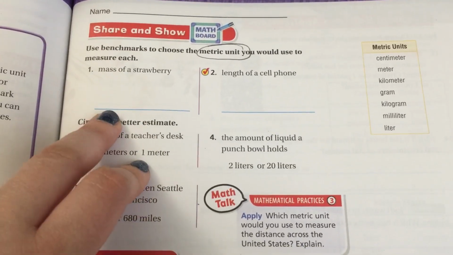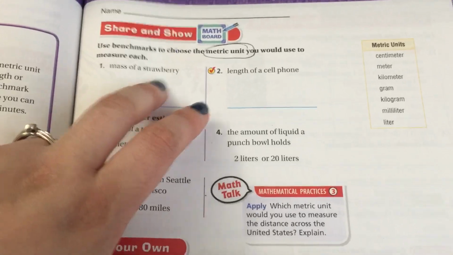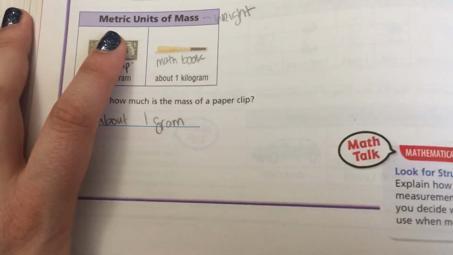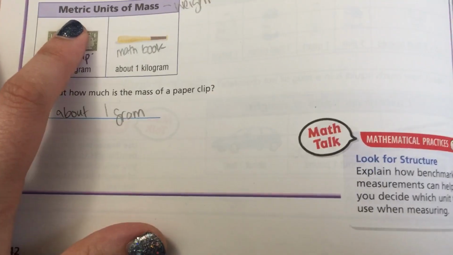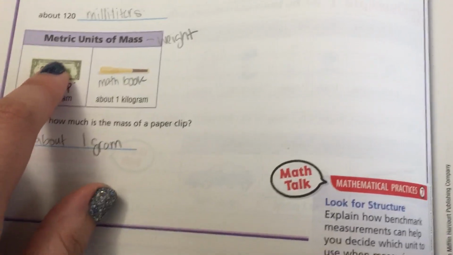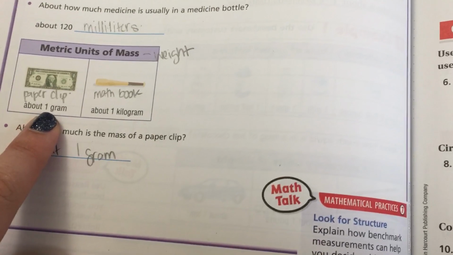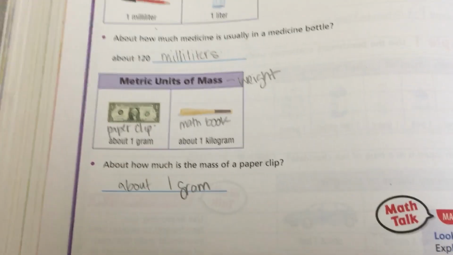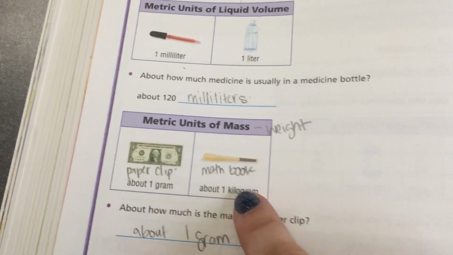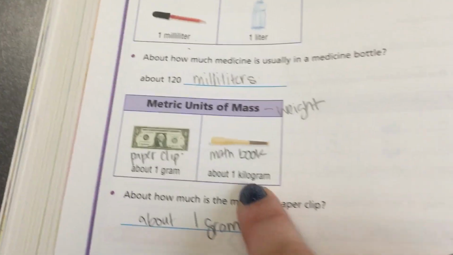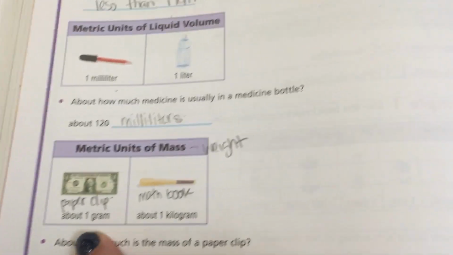So then we've got the mass of a strawberry. So I'm using the metric system, so I'm going to come on over here to mass. What do you think I should use to measure the strawberries with? Should I use grams or kilograms? Now, I don't think we'd measure strawberries with baseball bats. That seems kind of crazy. It'd probably be more along the line of grams.